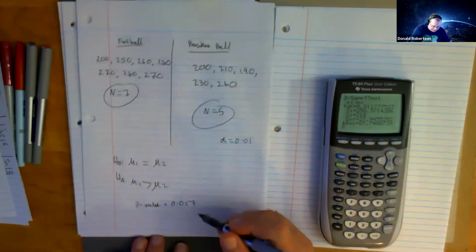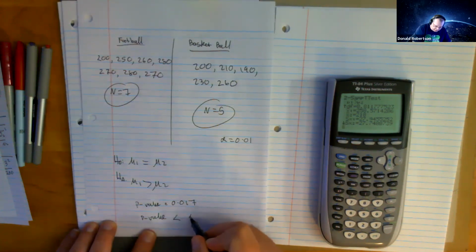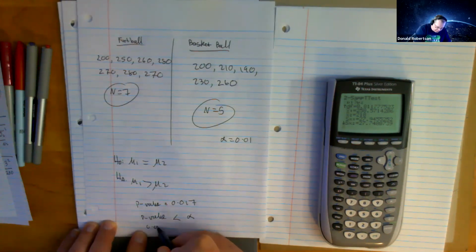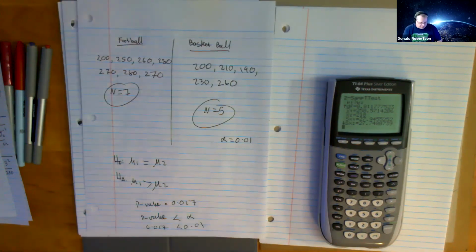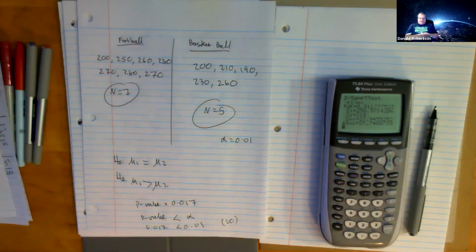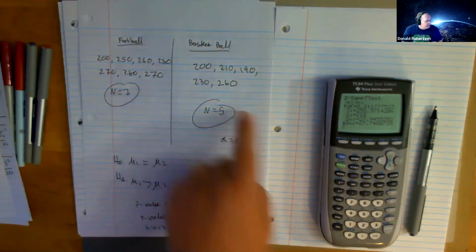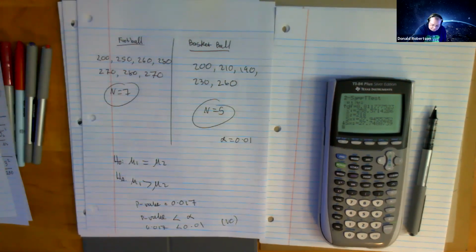Let's look at this fella. Is our p-value going to be less than alpha? Is our p-value, which is this guy, going to be less than this fella? It's no. So it is not statistically significant. In other words, we haven't been able to prove this time that at a significance level of 1%, football players are heavier than basketball players.